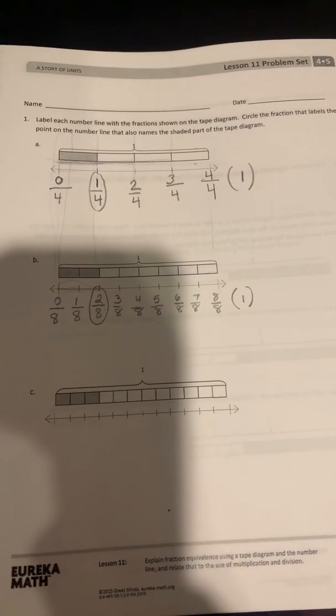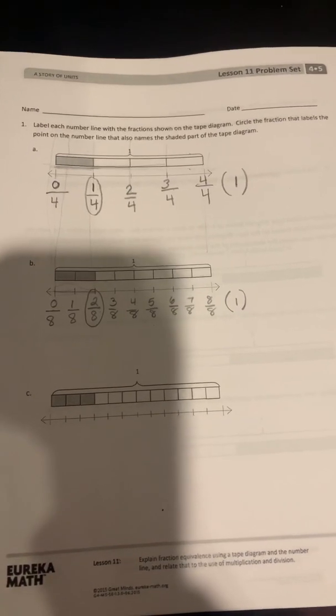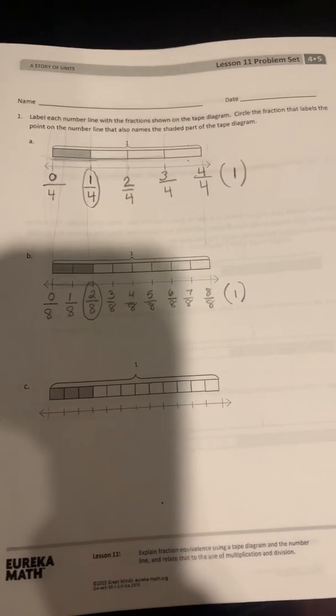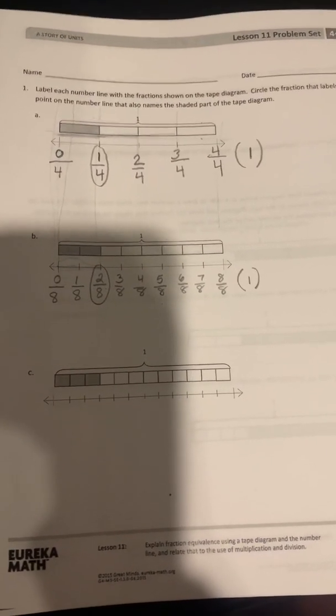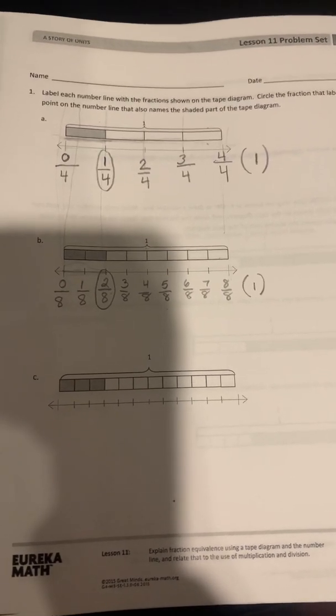Just showing you that when you travel down a number line or a tape diagram, your fraction equivalents are on the number line in the same spot. All right. I hope that helped you guys.